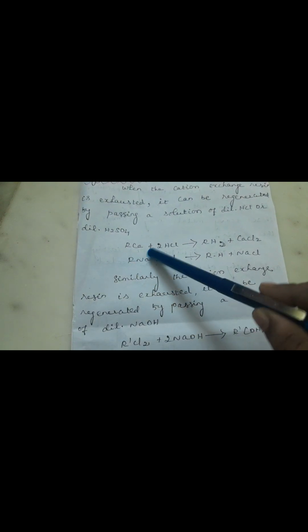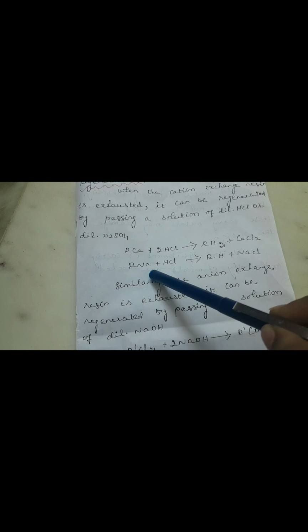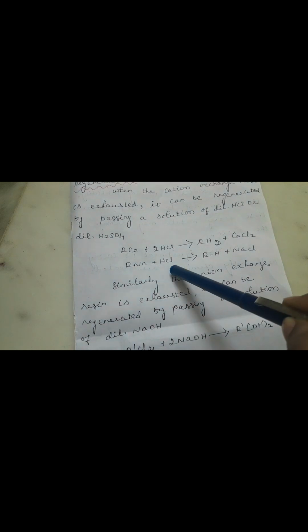RCa, the resin containing calcium, sodium and magnesium salt, washed with hydrochloric acid gives RH2, and this resin will be regenerated. Similarly, suppose the filter has an excess amount of sodium salt, which is washed with hydrochloric acid, RH will be regenerated.